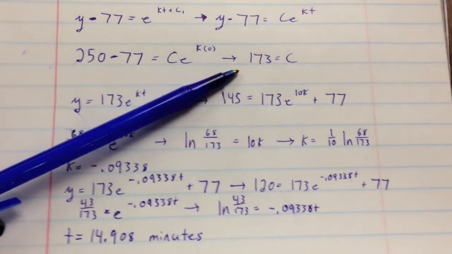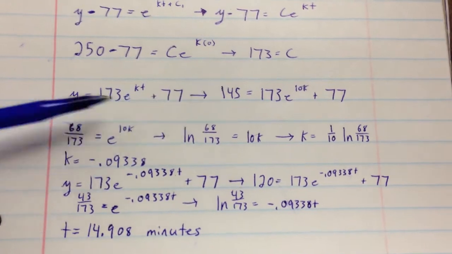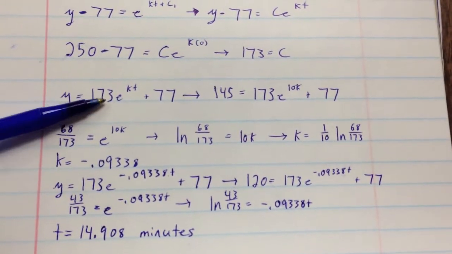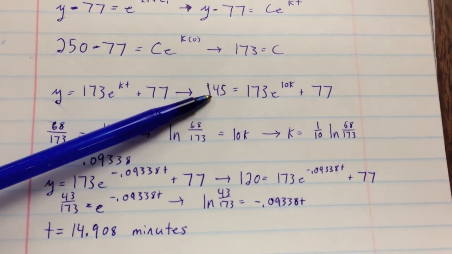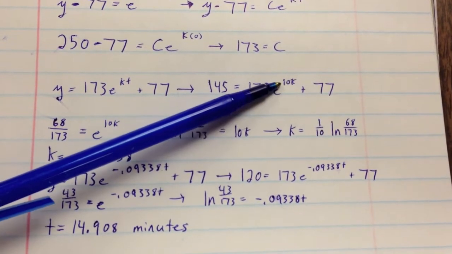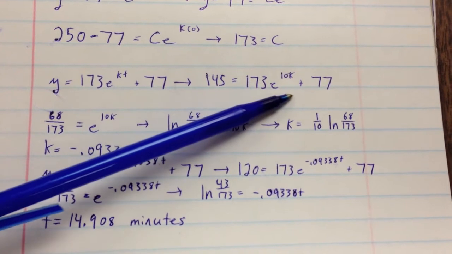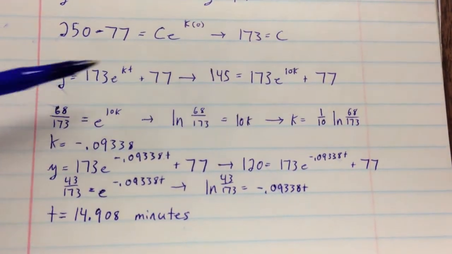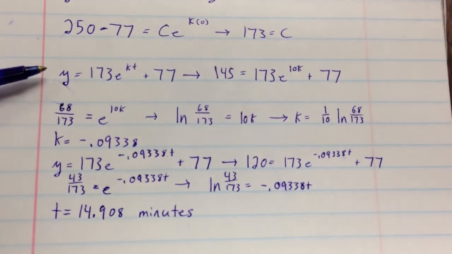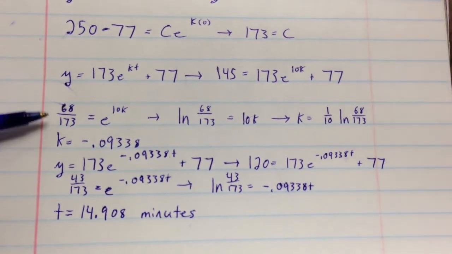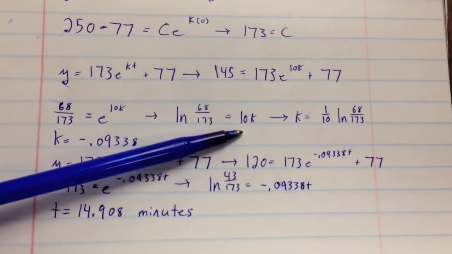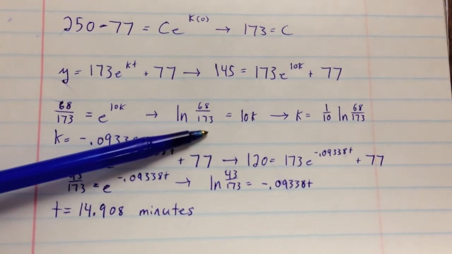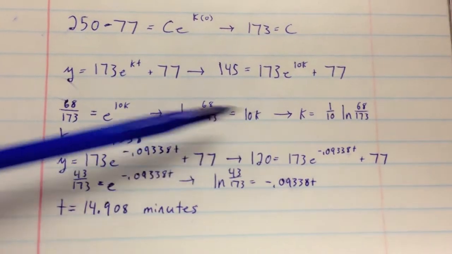And then we get 173 as c. Now we have y equals 173e to the kt plus 77. We're going to plug in t as 10 and y as 145, and we get 145 equals 173e to the 10k plus 77. We're going to solve for k. That's going to be 68 over 173 equals e to the 10k. We use a natural log, and then we get k equals 1 over 10 times ln of 68 over 173.